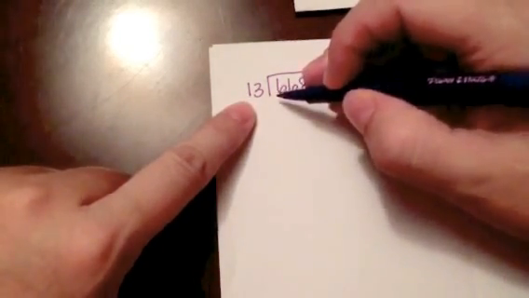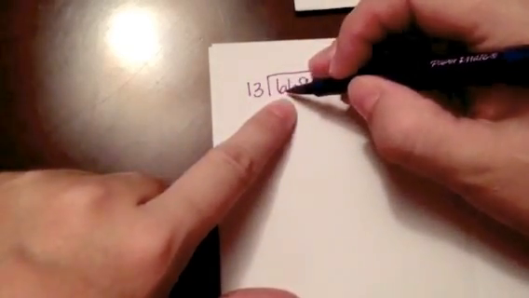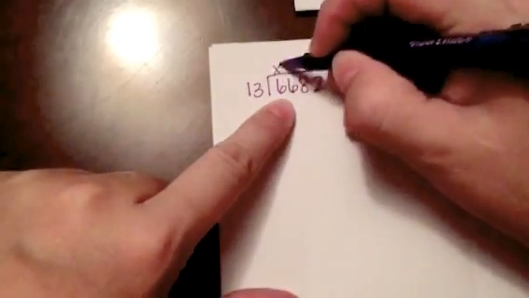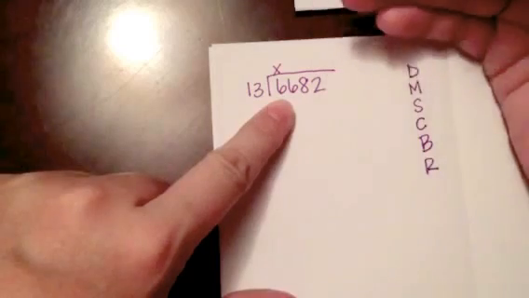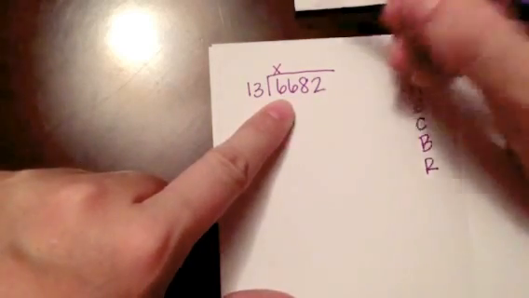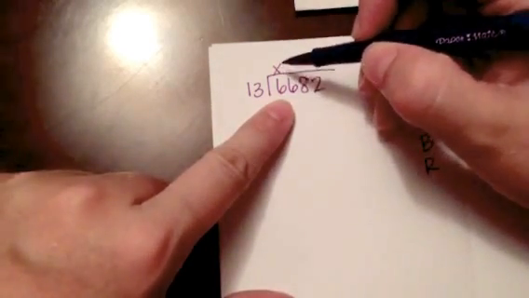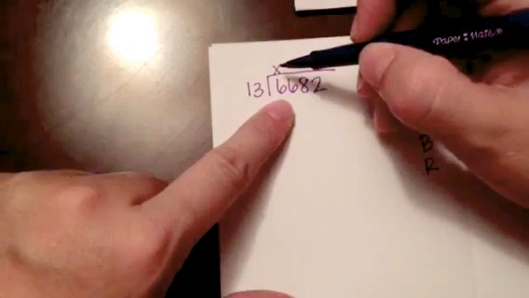I'm looking here, and the 13 does not go into 6. I'm going to go ahead and put an X there. You can put a 0 there, you can leave it blank. I'm putting an X there just to hold that place so that I know nothing goes into the thousands.